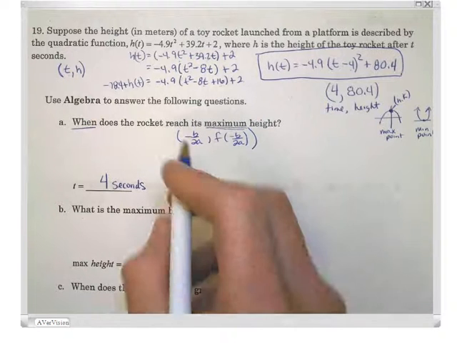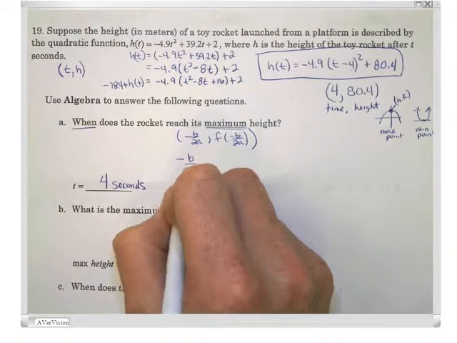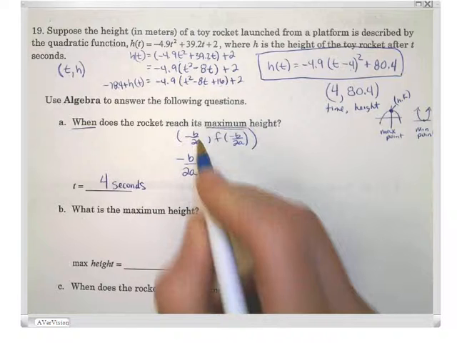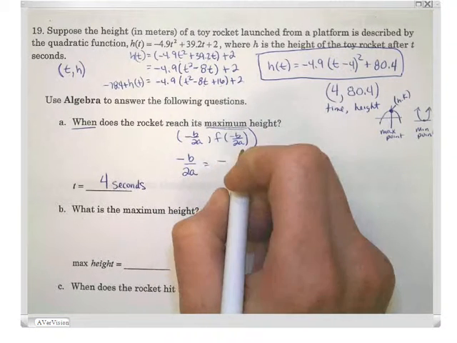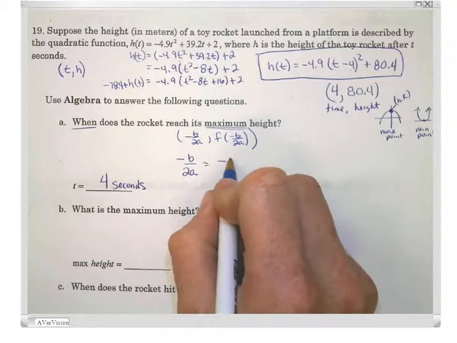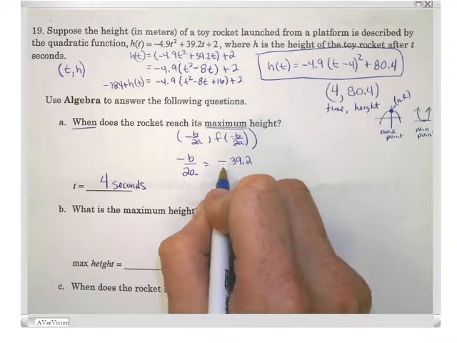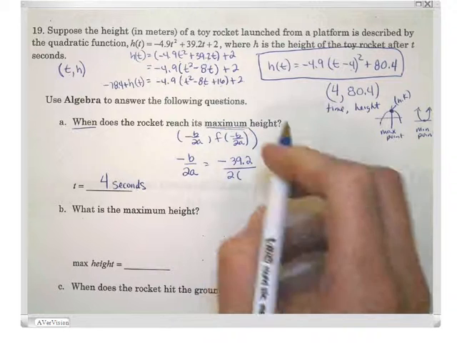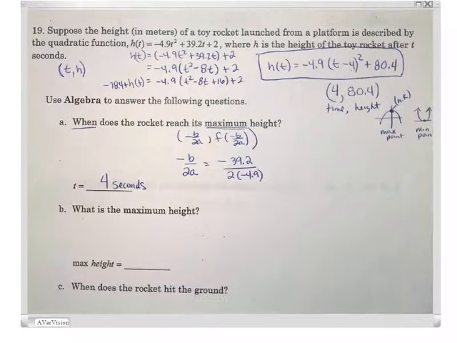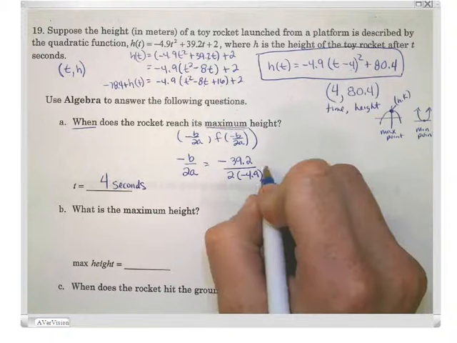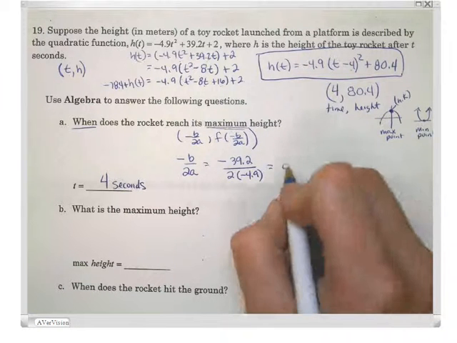So we can use opposite of b over 2a to get the time, which is what we're asked for in this problem. So we're going to do opposite of b, which is, in our case, 39.2, over 2 times a, which is negative 4.9. Okay, when we solve that, we're going to get 4, and that gives us 4 seconds.